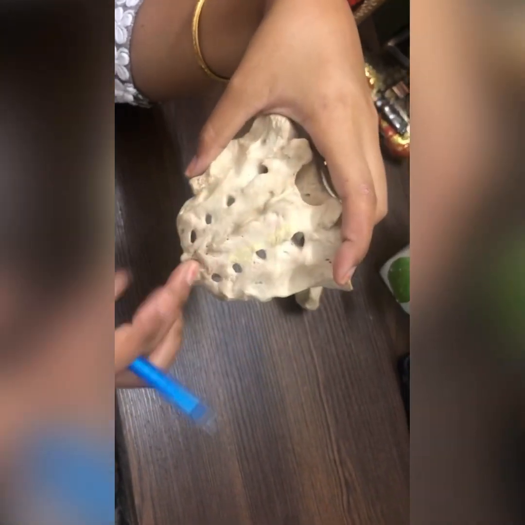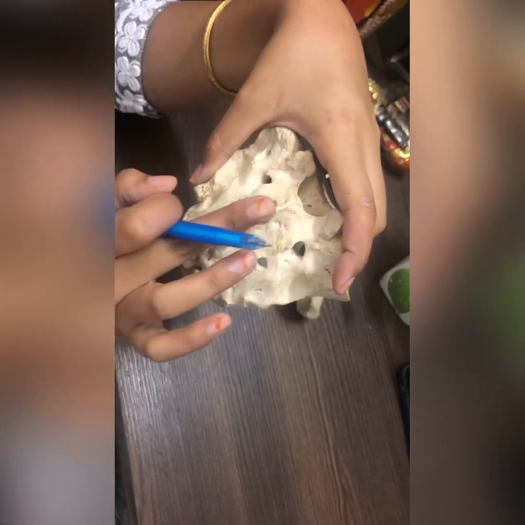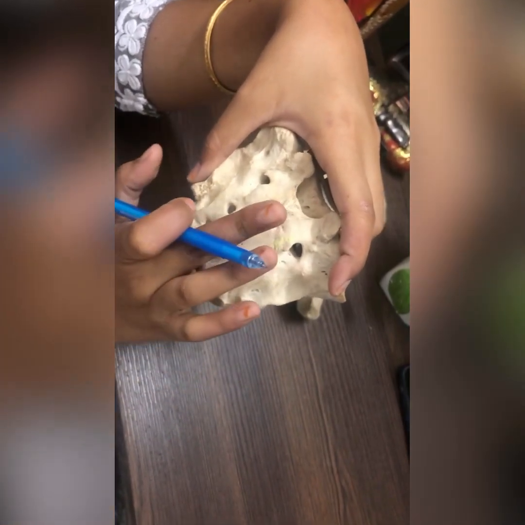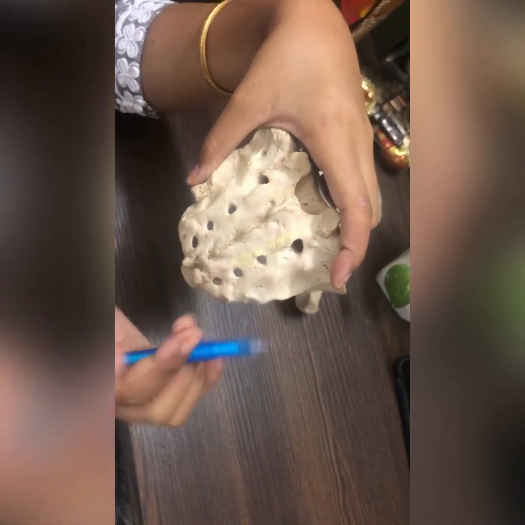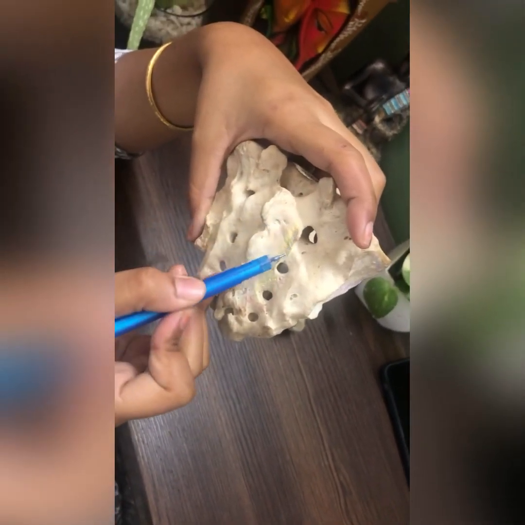So median sacral crest, dorsal sacral foramina, and in between these, there is another crest. You can see it closely.